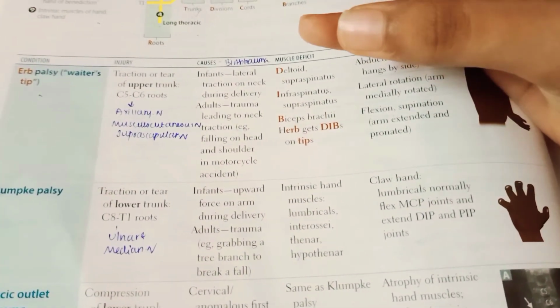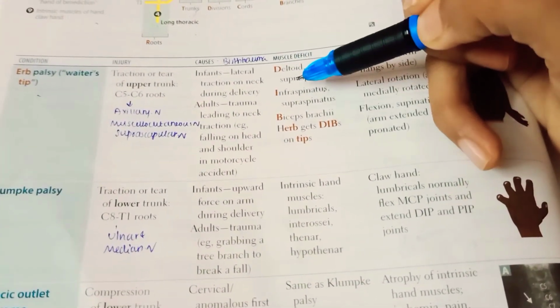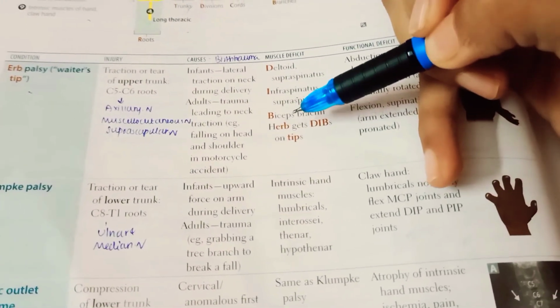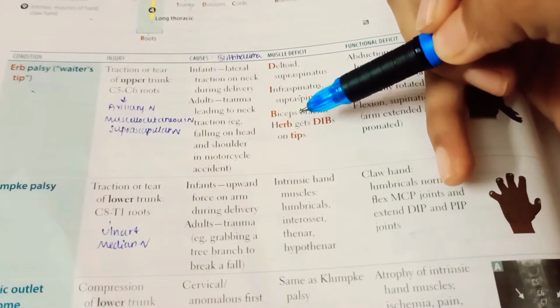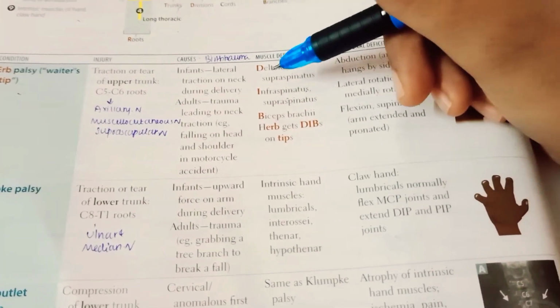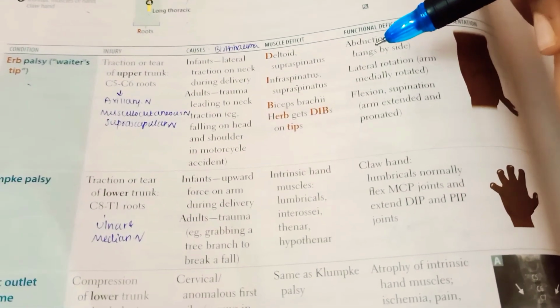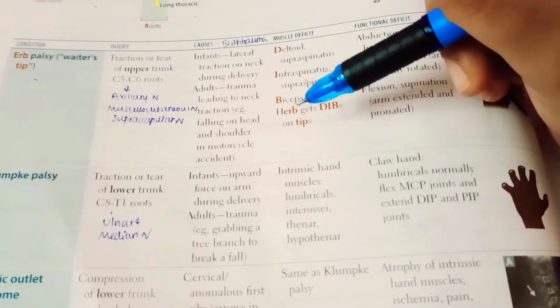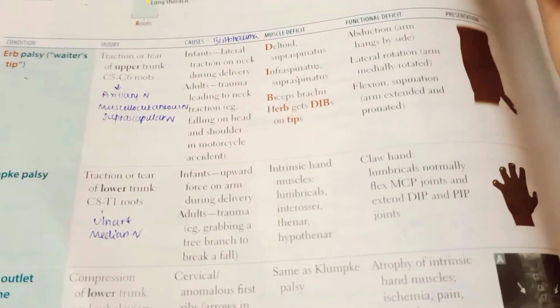If the deltoid is affected, automatically you will say the axillary nerve is affected; infraspinatus affected means the suprascapular nerve is affected; biceps brachii means the musculocutaneous nerve is affected. So like this you can guess the nerves and their actions. If the deltoid is affected, abduction will be affected; infraspinatus affected, lateral rotation is affected; biceps brachii affected, flexion and supination are affected in Erb's palsy.